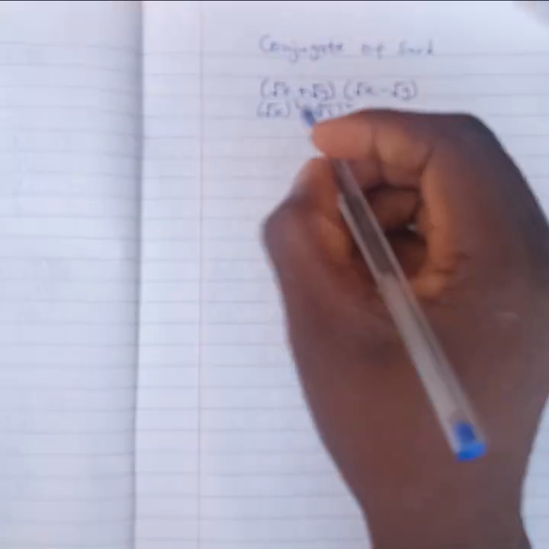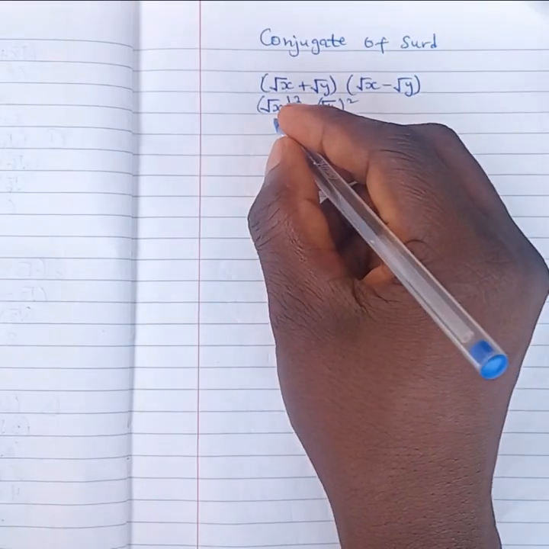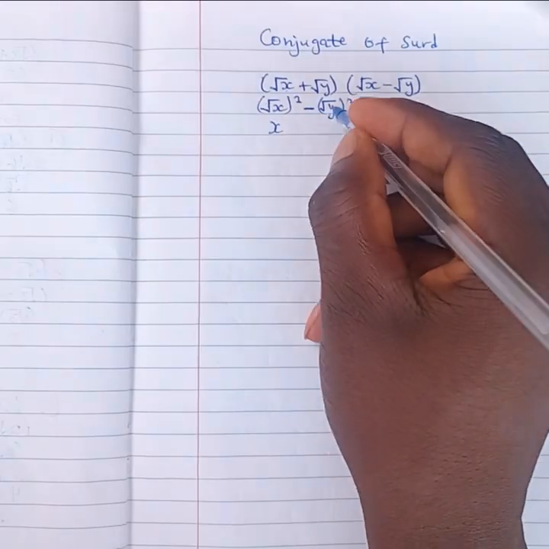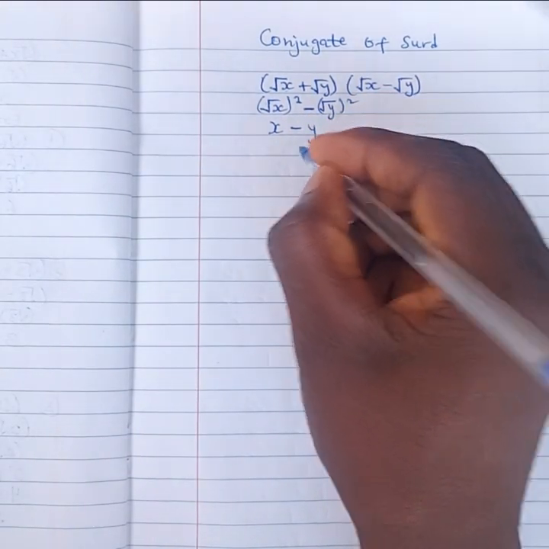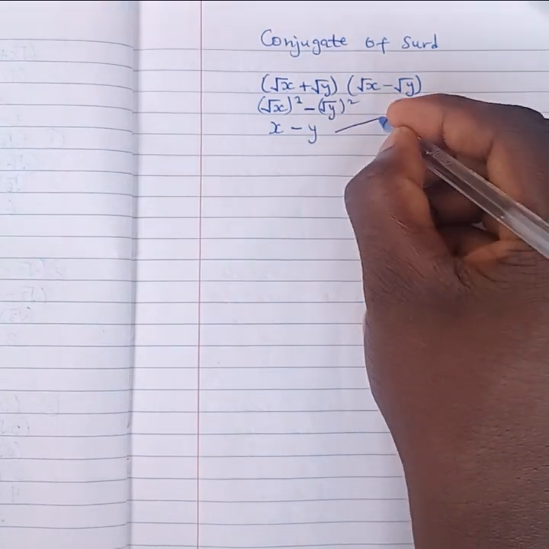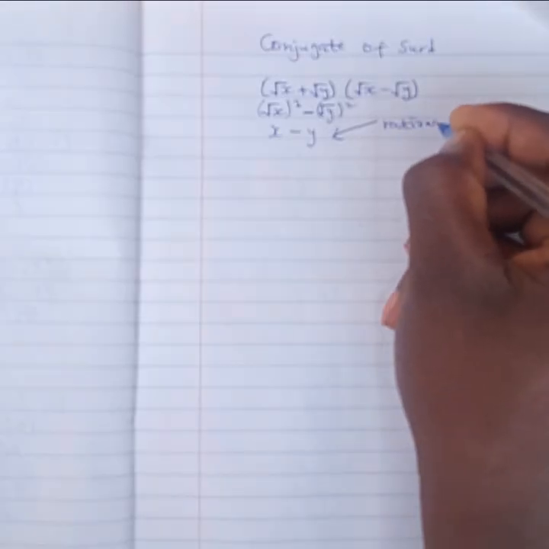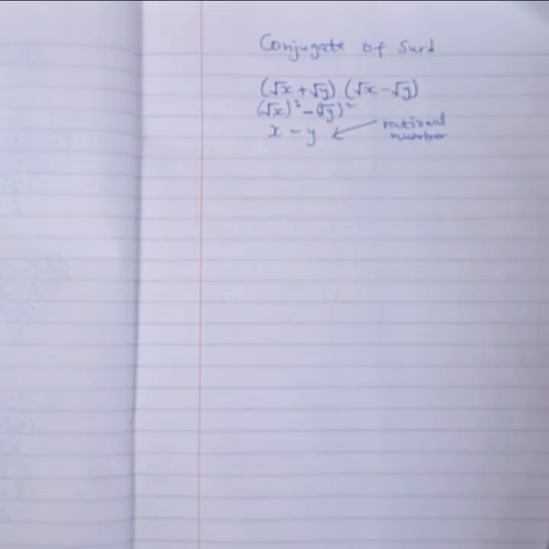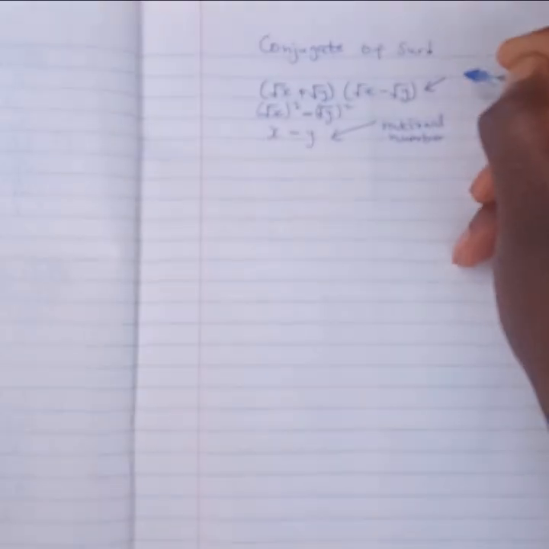So the square here will cancel the square root, which will give us x, and this one, the square will cancel the square root, so we get minus y. This is a rational number. So for this being a rational number, the whole of this one is the conjugate.